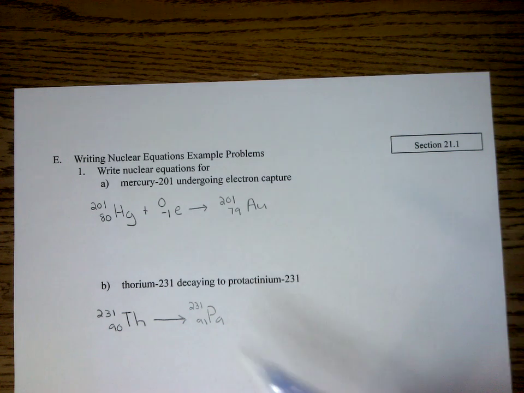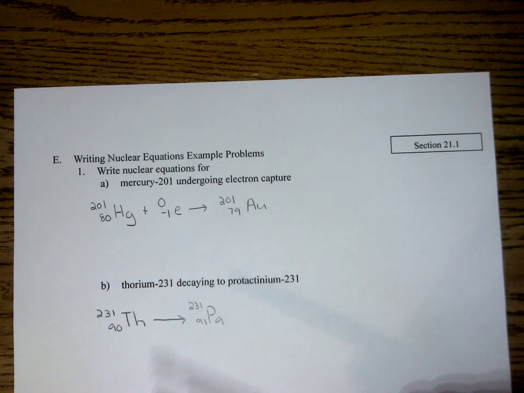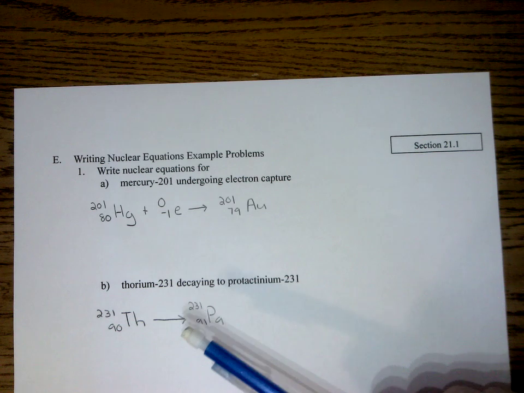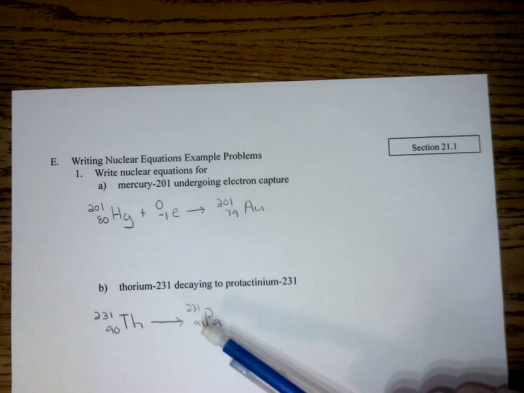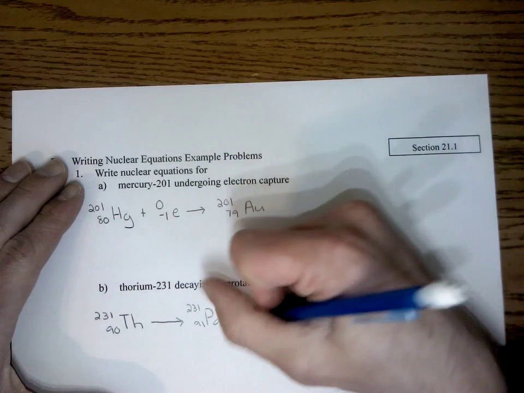Okay, so now we need to think to ourselves, all right, what would not change the mass of the substance we're dealing with, but would change the number of protons? Well, think about this. We could have a couple of things. Number one, we could have electron capture, but more than likely, we're going to have a beta particle.